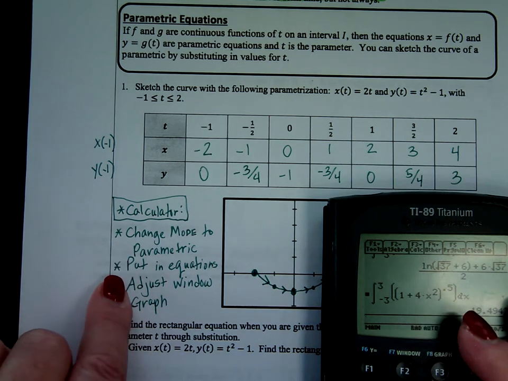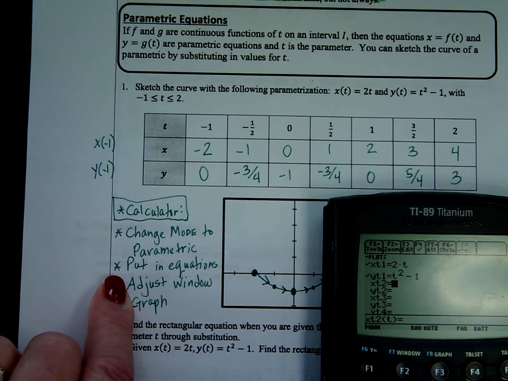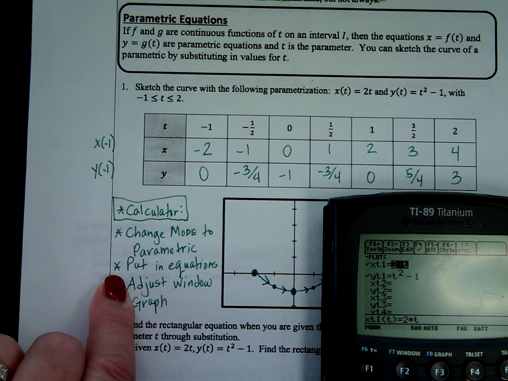So we changed the mode, now we're going to put in the equation, so you're going to y equals. And in the y equals, see how you have an xt1 and a yt1? You're going to put your 2 equations in there. So I have mine already in there. And literally you're using the variable t. T is kind of above the 9, a couple above the 9. So 2t and t squared minus 1, you put them in as your x1 and your y1.